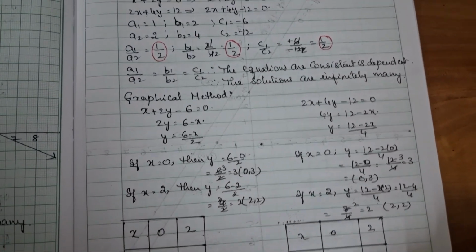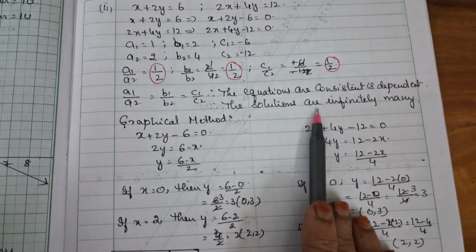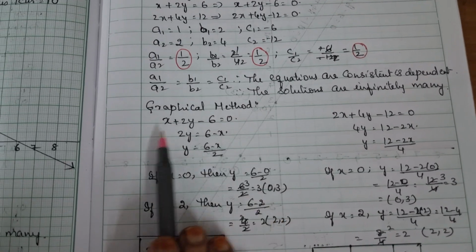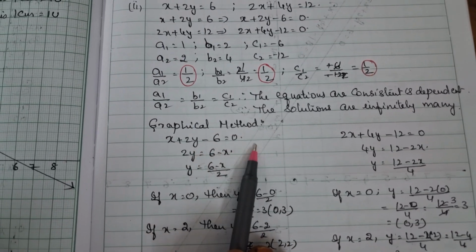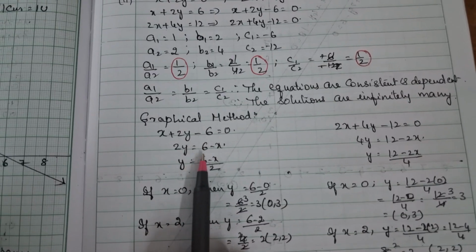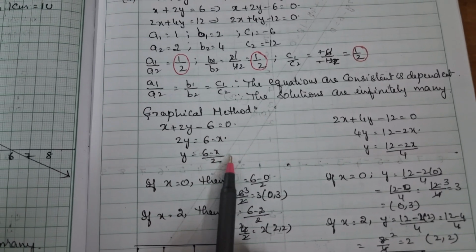You will say that the equations are consistent and dependent. The solutions are infinitely many. So let us see the graphical method here. x minus 2y minus 6 is equal to 0. 2y is 6 minus x. Minus 6 becomes plus, x becomes minus x. y is equal to (6 minus x) by 2.